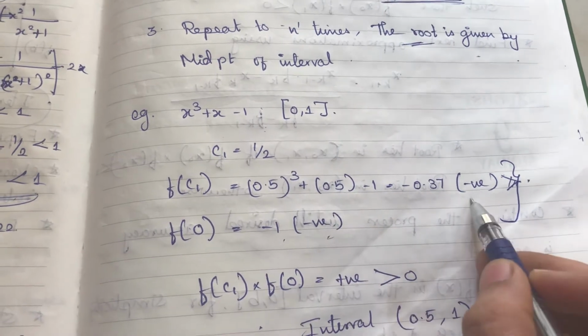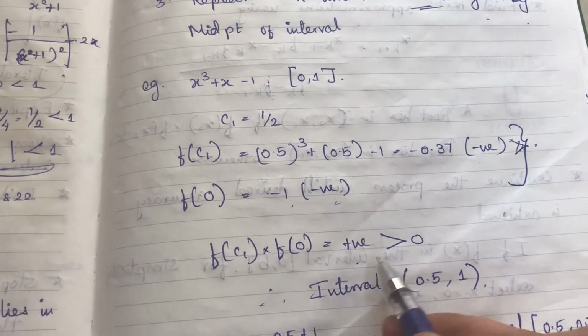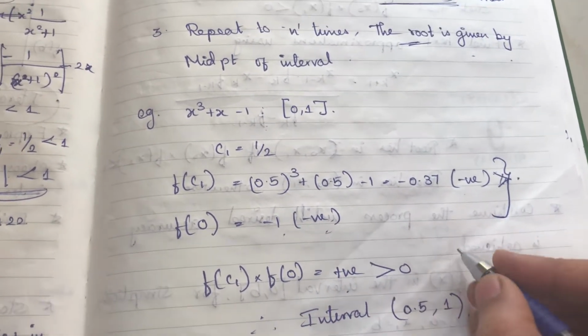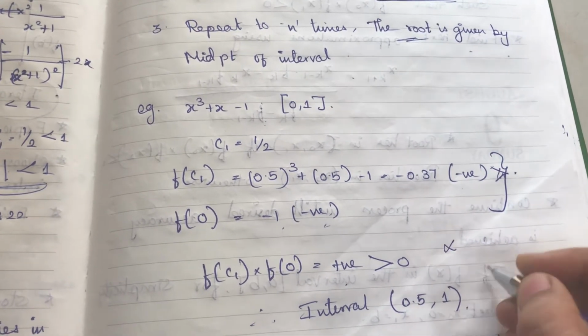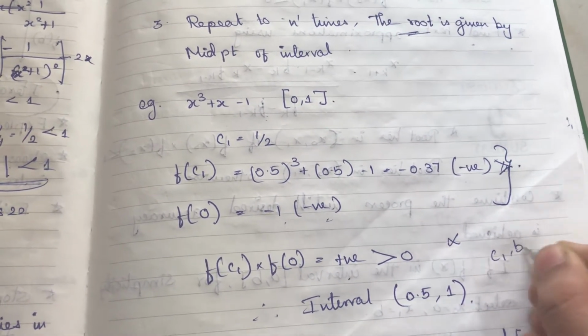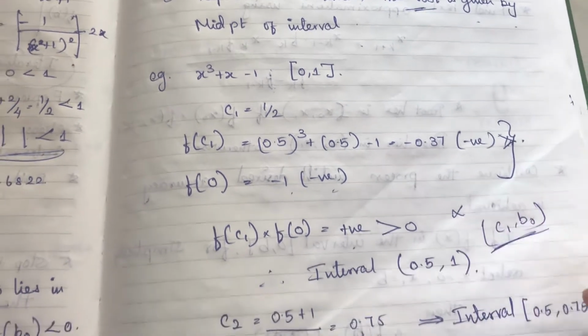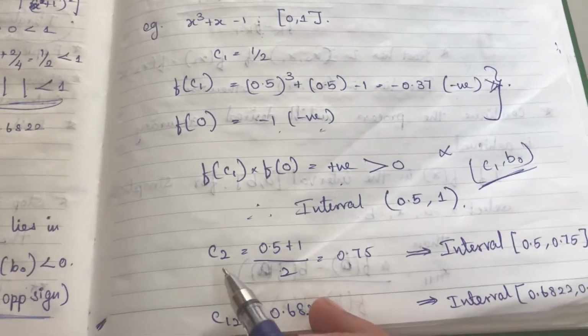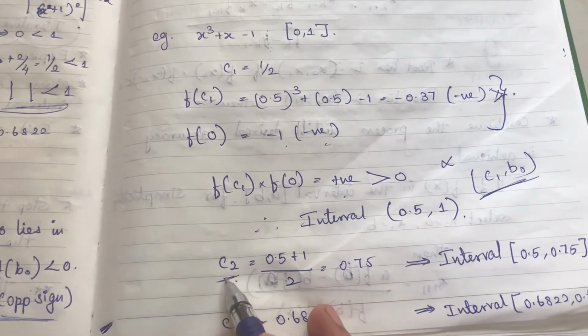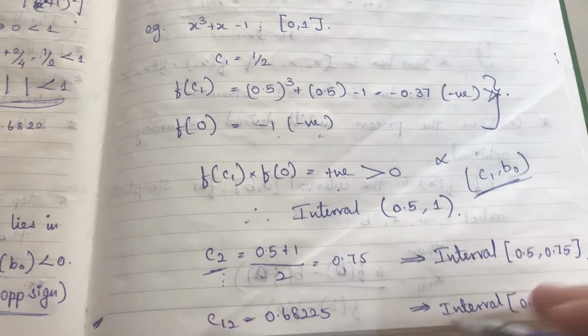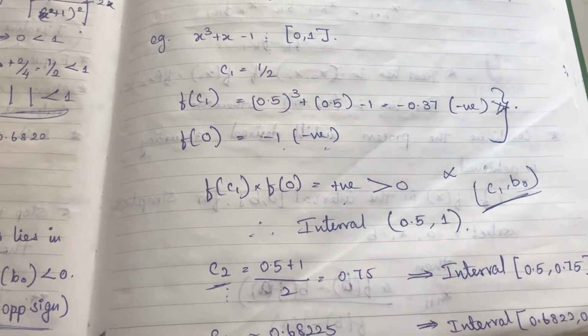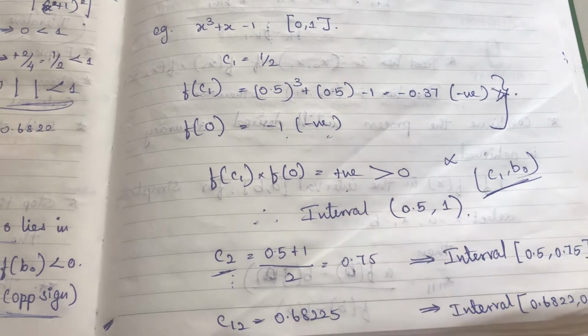Negative into negative will be positive, so it is greater than 0. So the first condition fails, and I can take C1 comma B0 as the interval. Again, we need to find C2, and check up to the end until we get the root.